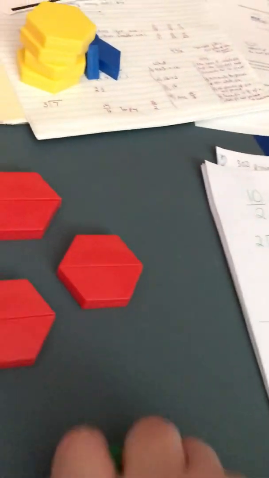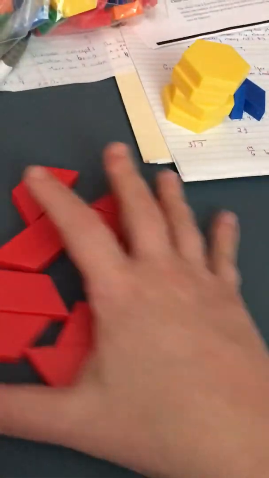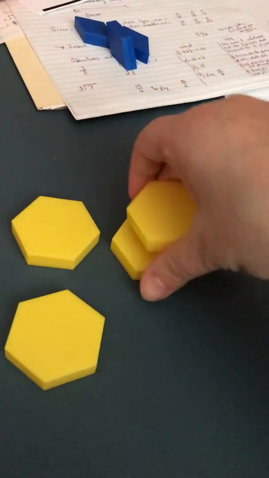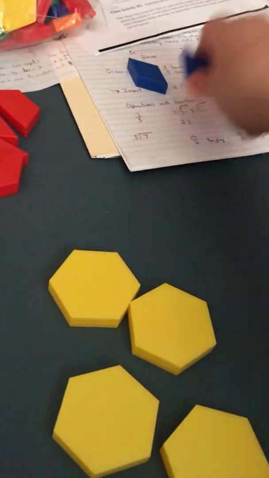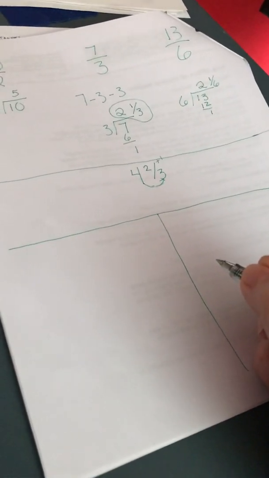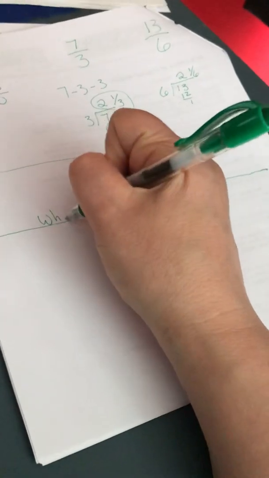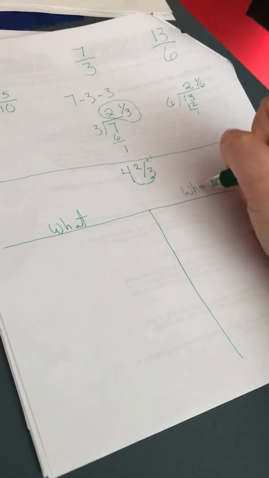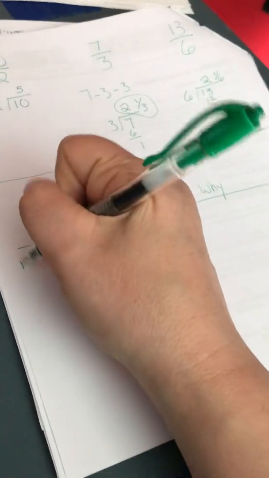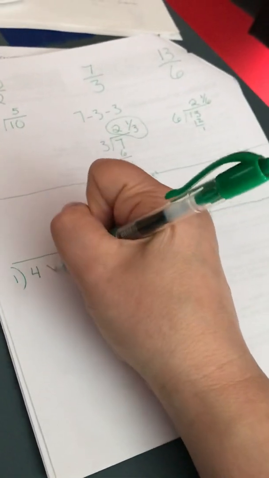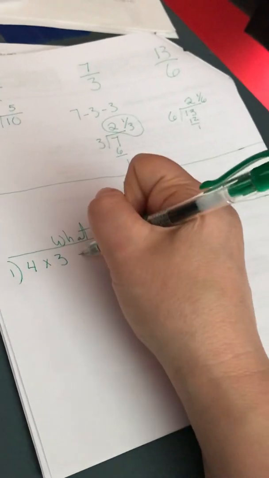Let me put some of these things out of my workspace, get these out of the way, and bring in 4 2/3. The first thing we tell students to do when changing 4 2/3 into an improper fraction, here's my what and here's my why, is to multiply 4 times 3 to get 12.